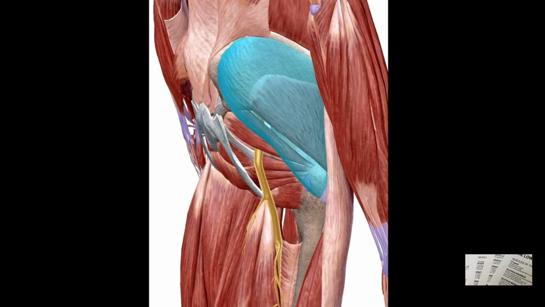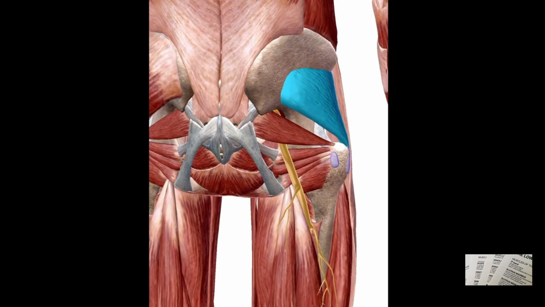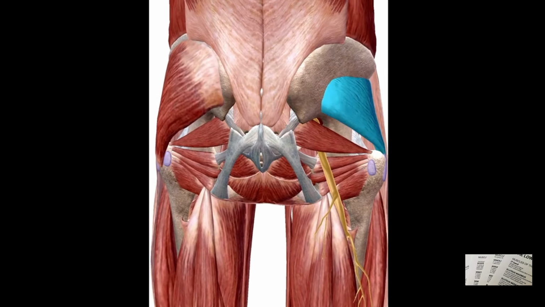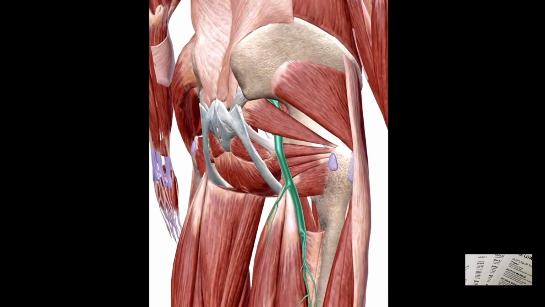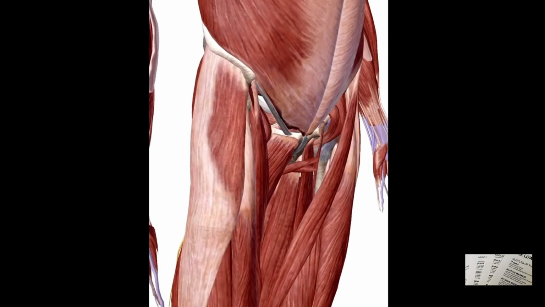That's right, gluteus minimus. And inferior to that, we see these muscles running over the sciatic nerve. Piriformis, good.